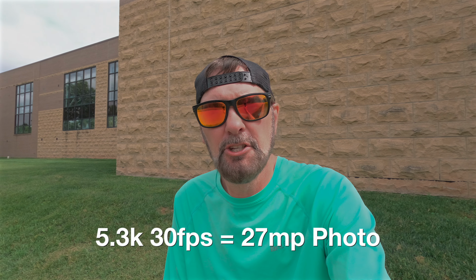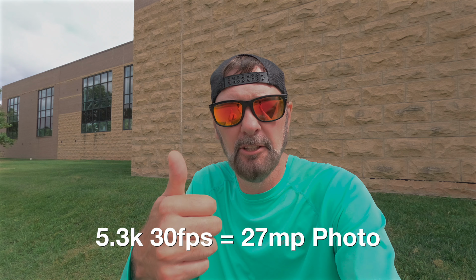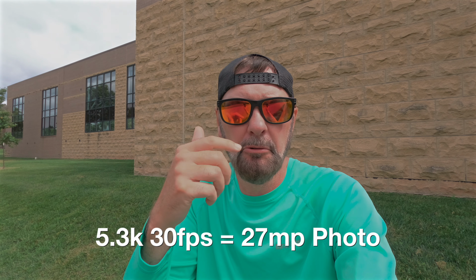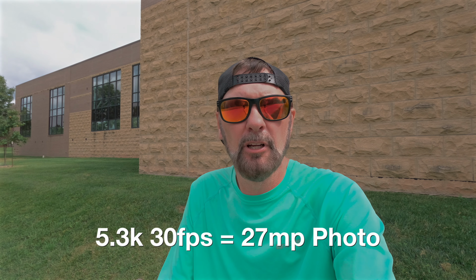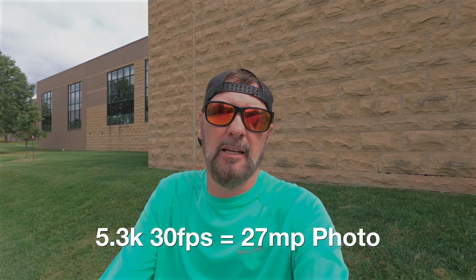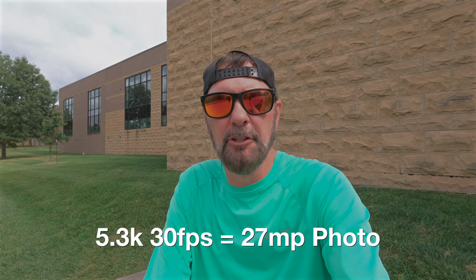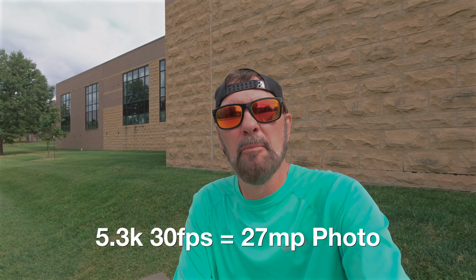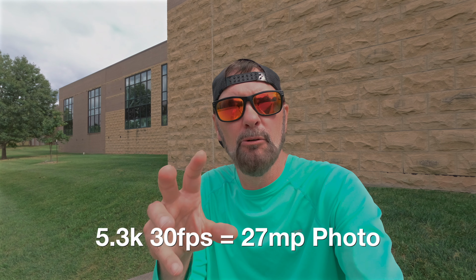You can use any of the digital lenses that you want: linear, wide, SuperView, HyperView, whatever. I'd probably go with wide, maybe SuperView, maybe linear. Any of those three. I probably would not use HyperView. And so you just record a video. You can record it in 30 frames a second or 60 frames a second. One of those two options is what I would probably suggest.